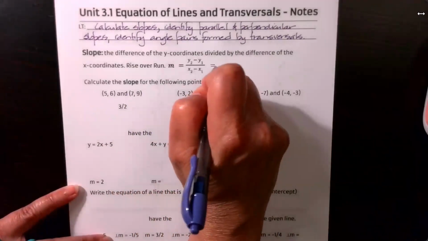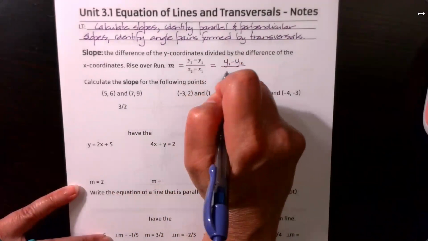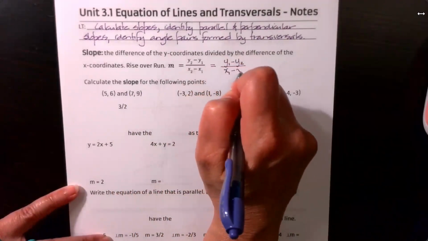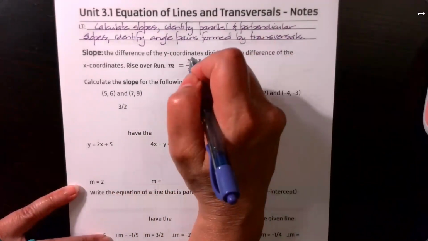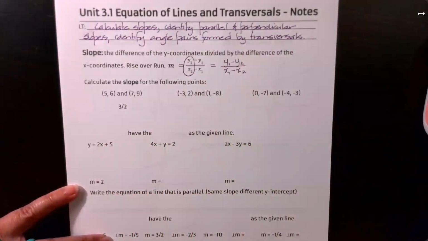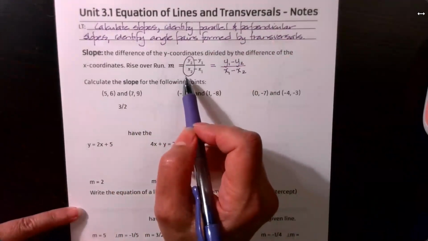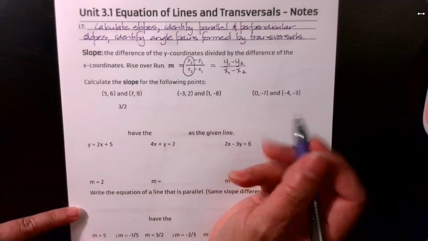This is also equivalent to y1 minus y2 divided by x1 minus x2. The thing to keep in mind is that, starting with the point designated 2, you match up the x and y's on that. Okay?